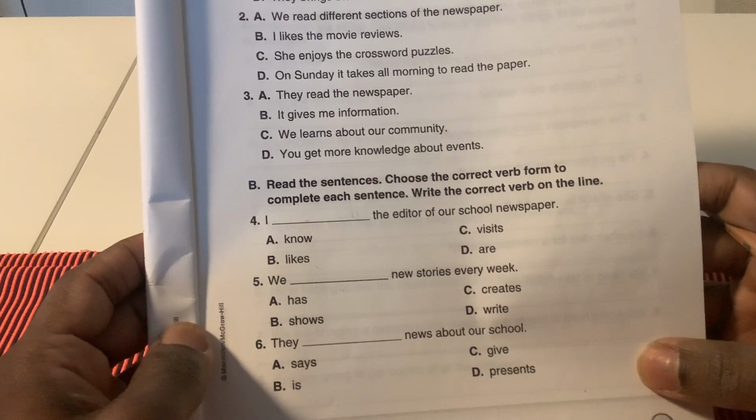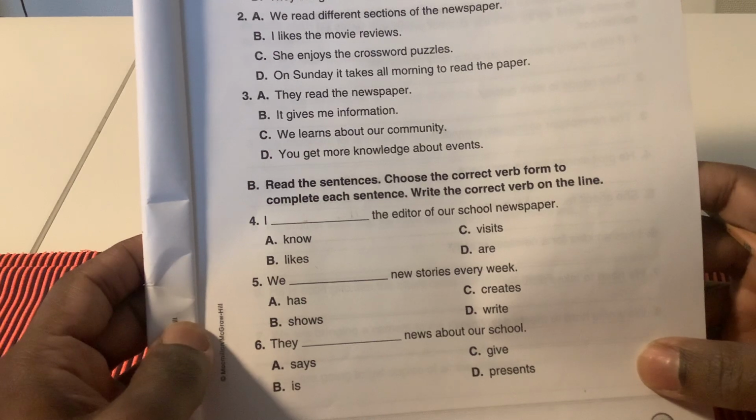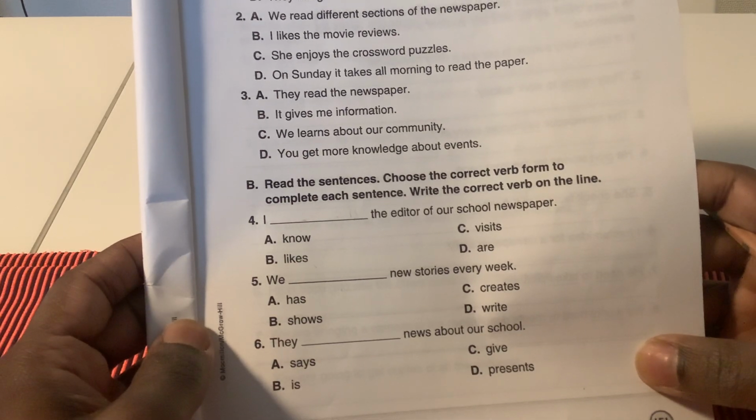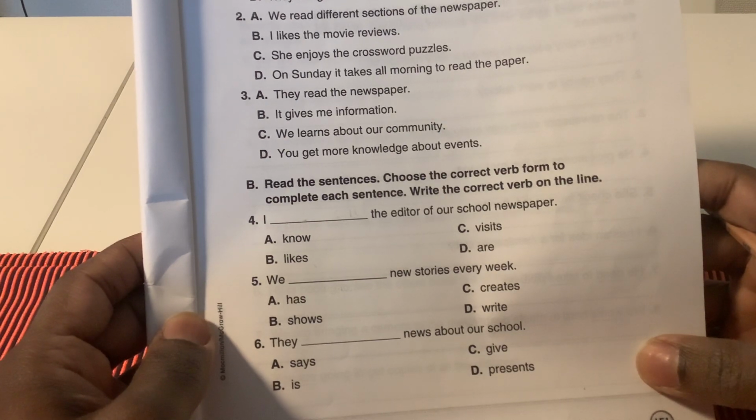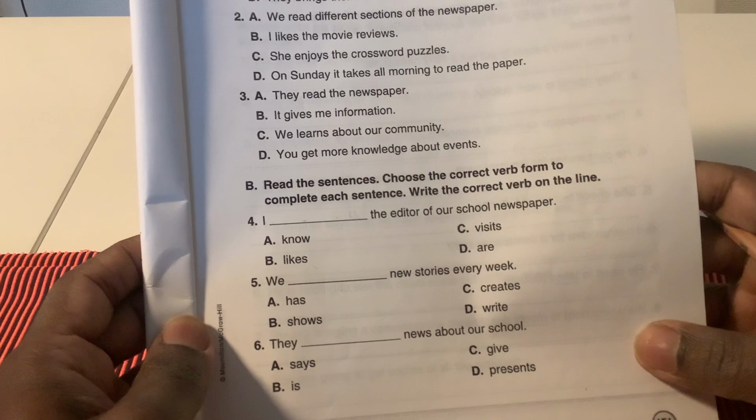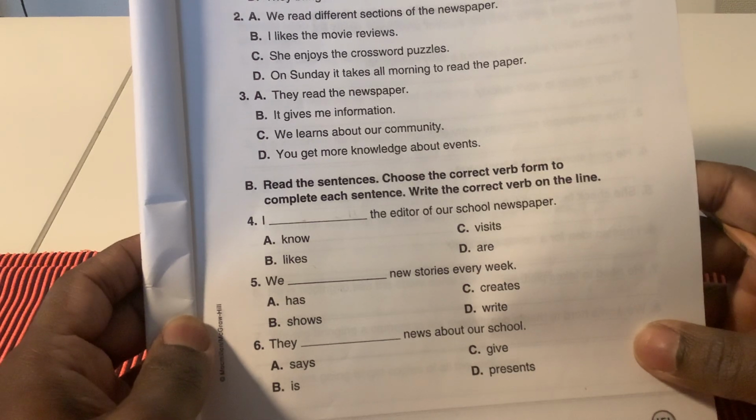6. They blank news about our school. A. They says news about our school. B. They is news about our school.